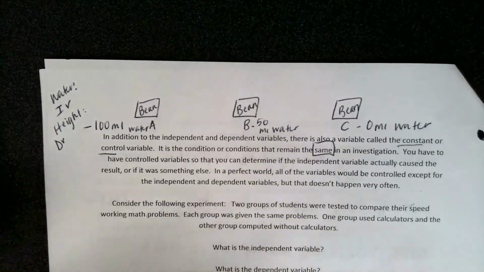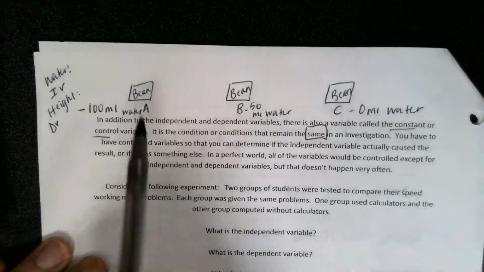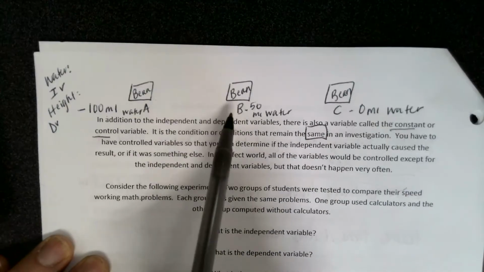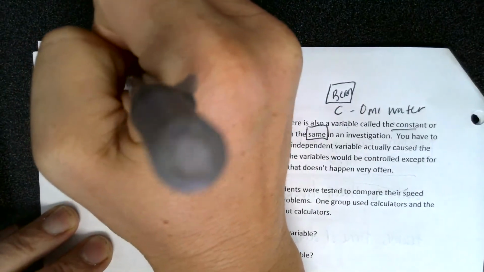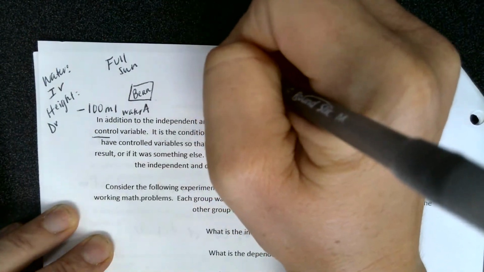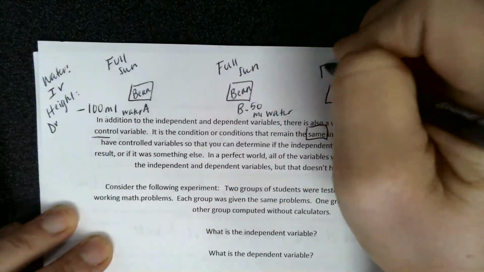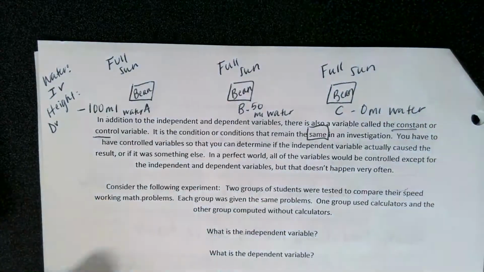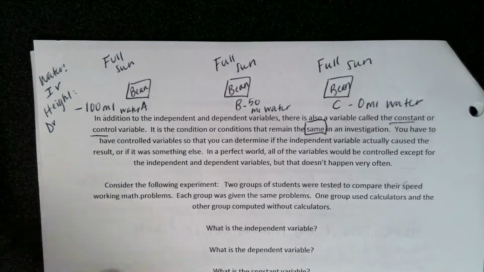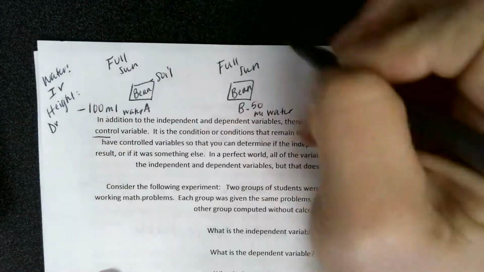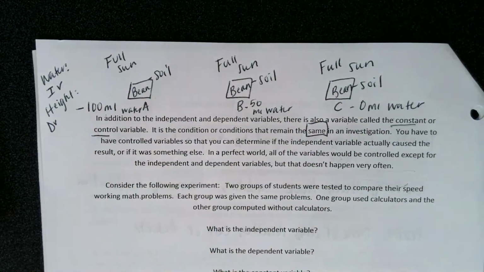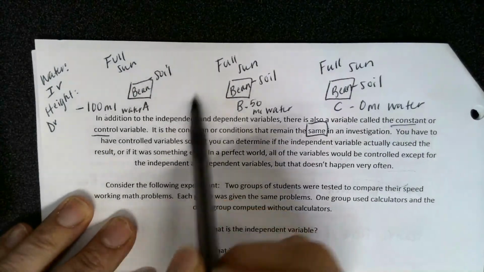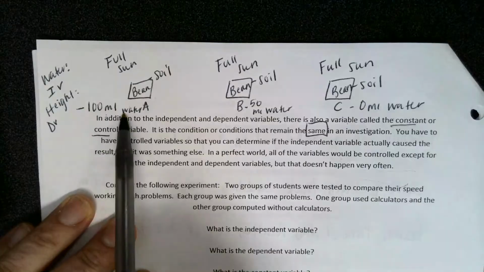So that means all my other possible variables in this experiment need to be the same. If I'm going to give them sunlight, let's make sure I give them all sunlight. So I'm going to say full sun, full sun, and full sun. I'm going to make sure they're all in the same amount of sun. And I'm also going to say soil, soil, soil, that they're all in the same kind of soil, meaning if I add fertilizer to one, I add it to all. I'm going to make sure that all the other conditions are the same that I can possibly control. The only thing that's different is water.